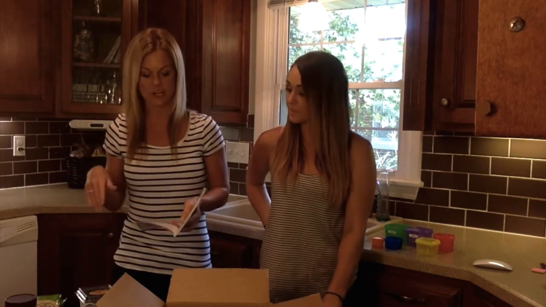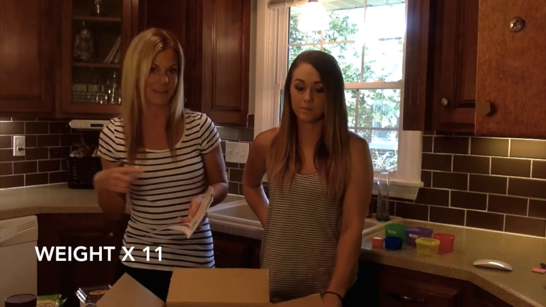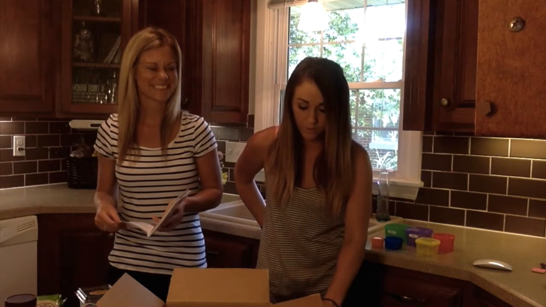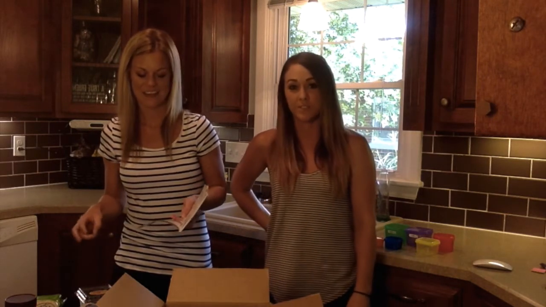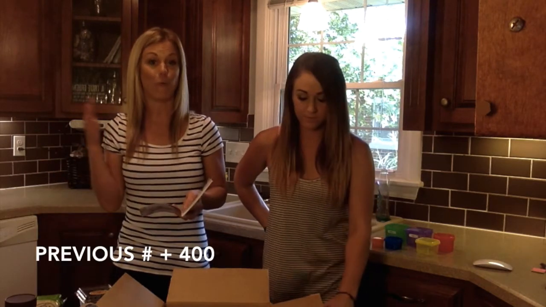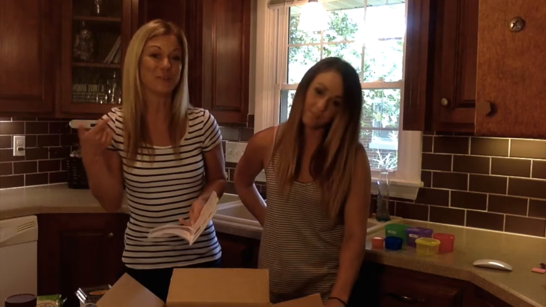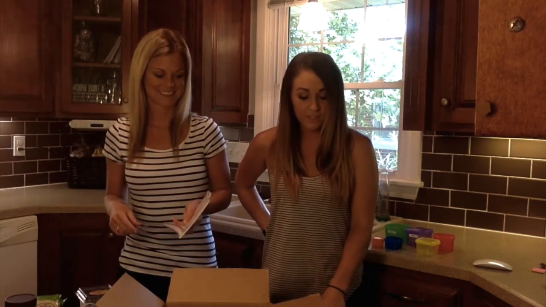So what you want to start with is your weight, and multiply that times 11. So let's say you weigh 150. So you start off doing 150 times 11, which brings us to 1,650. Then you want to add 400 calories, technically, because you earned that by doing your workout today. Yeah, so that puts us at 2,050.